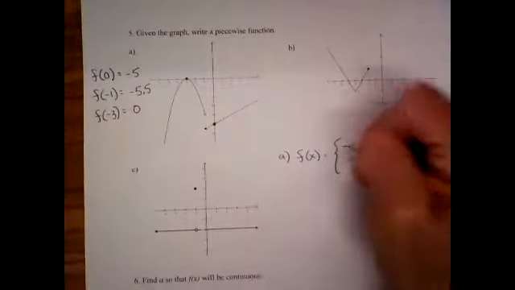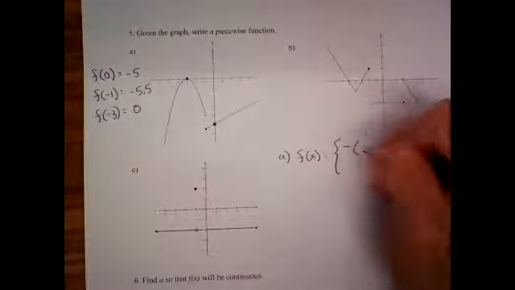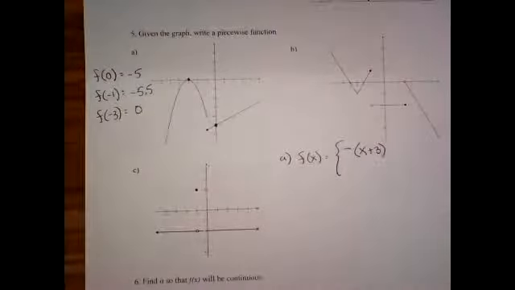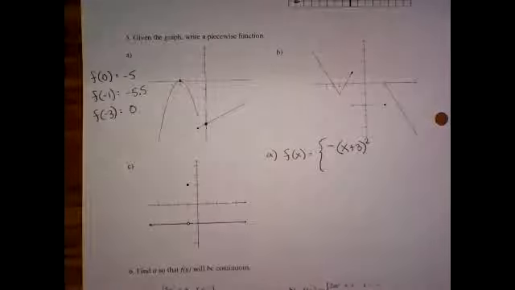All right, so we're going to need a negative out front, and to go left 3 would be x plus 3. You still need something else. What else do I need in there? Good, squared. Perfect. That's it. You're just writing that equation.